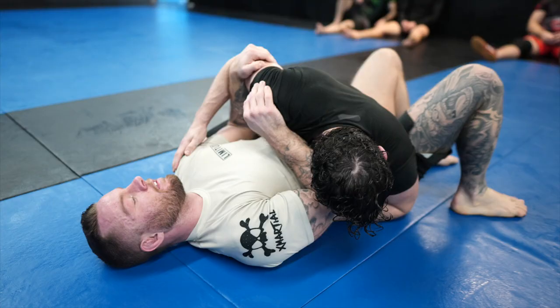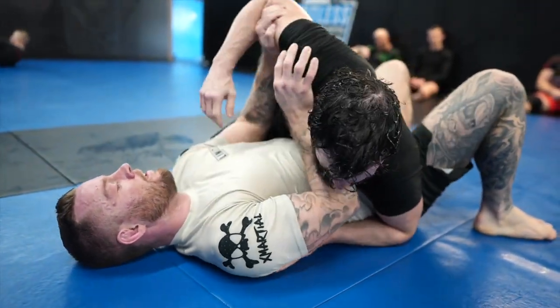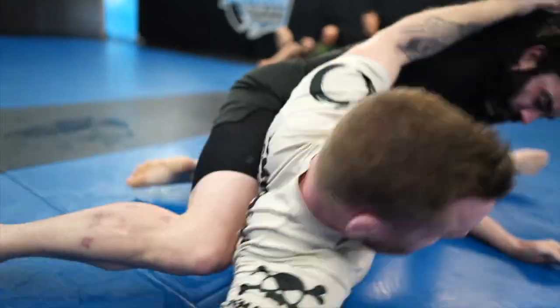If you get taken down and passed at the same time, you now have no layers of defense with your lower guard, and you'll have to rely on your upper guard.